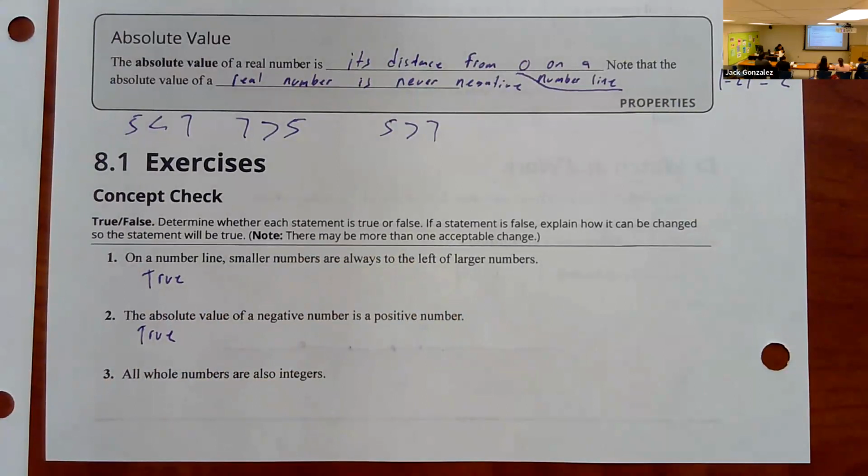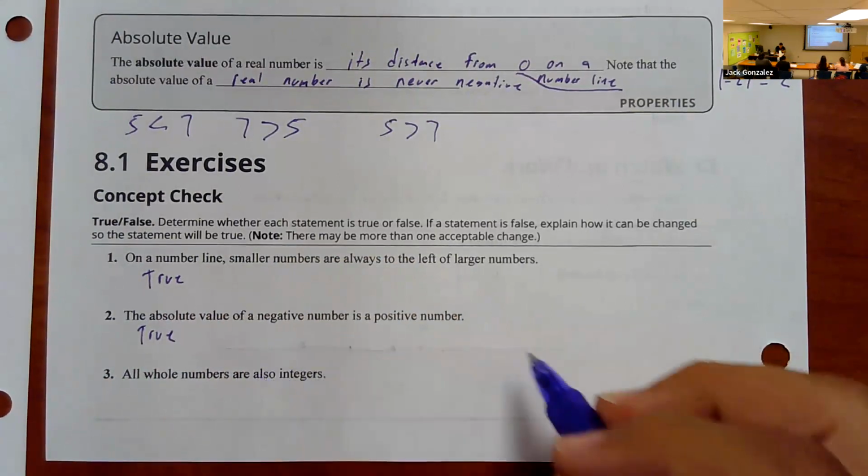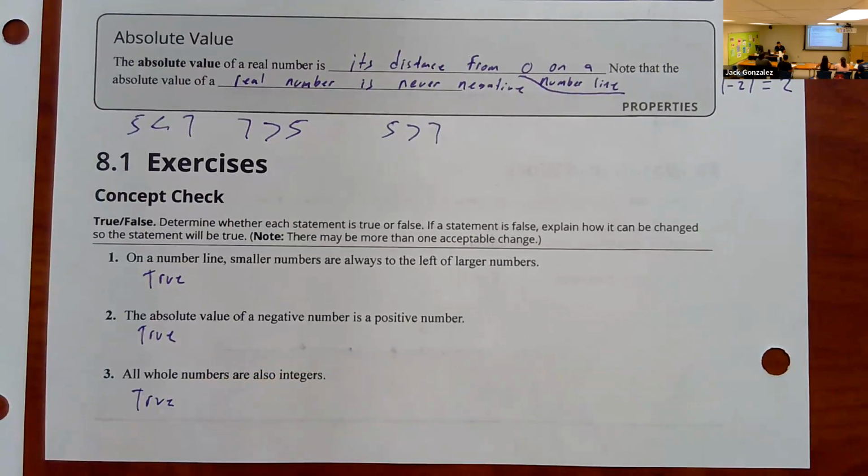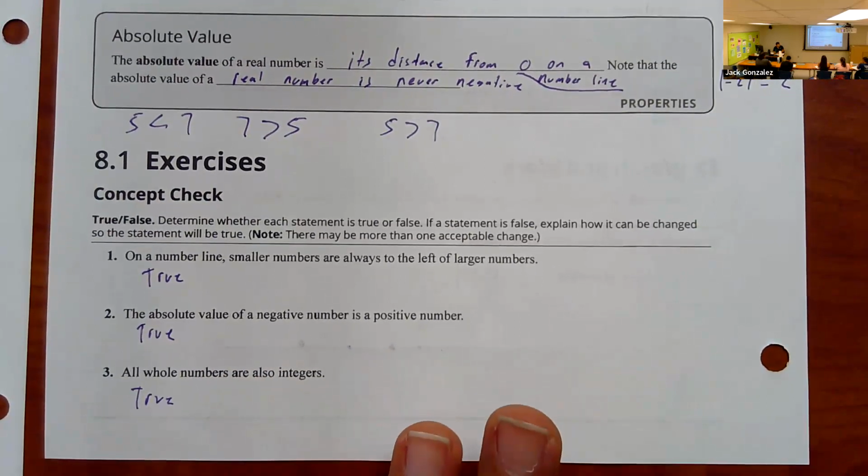All whole numbers are also integers. Yeah, because what are integers? The opposites, right? It's both the opposites and the regular ones. So if the whole numbers are in there, then yeah, of course. Okay. Does that make sense? Is there any question on the introduction? Is that okay?